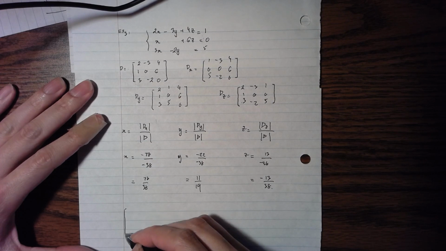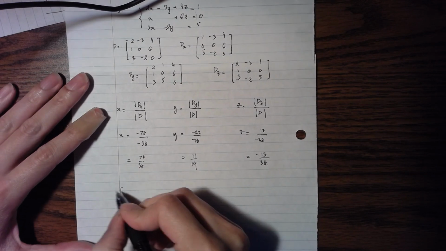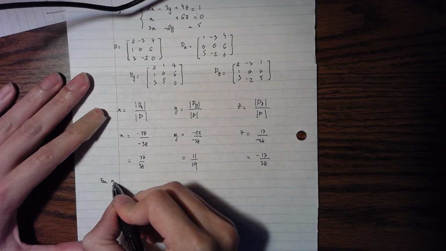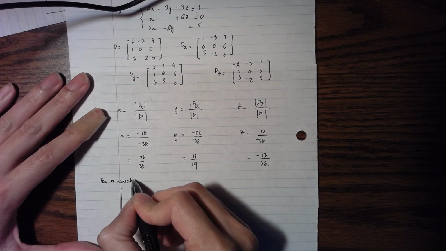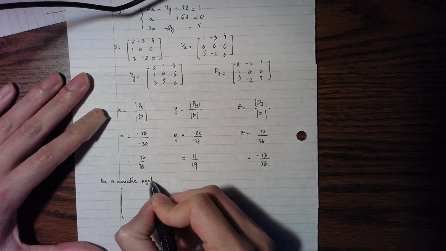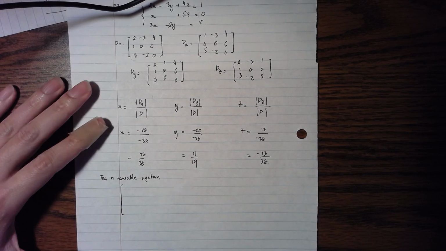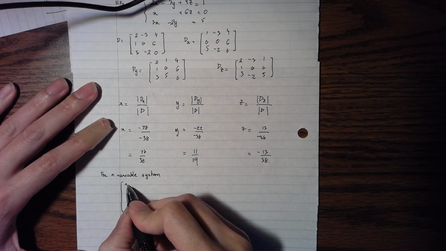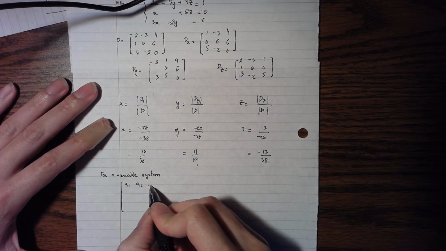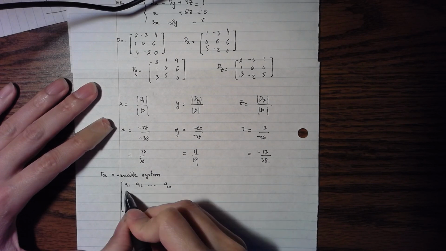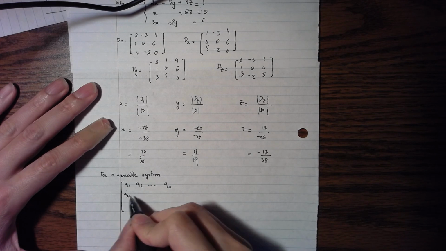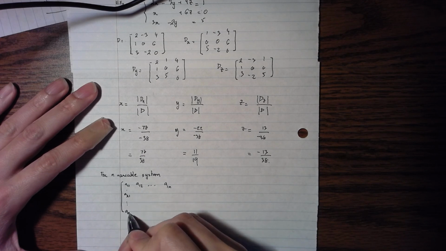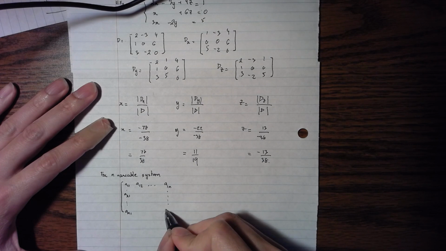Then I can have something like this. So for an n-variable system, we can create the matrix equation by a11, a12, a1n, then a21, then an1 here, and we have ann here.